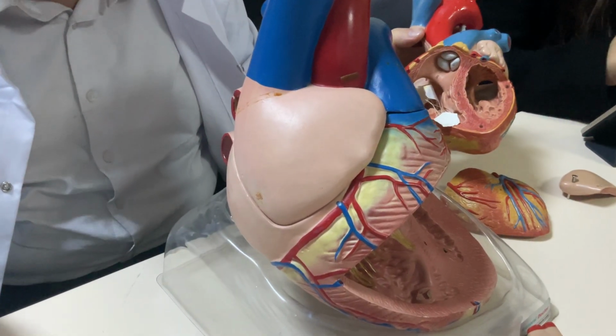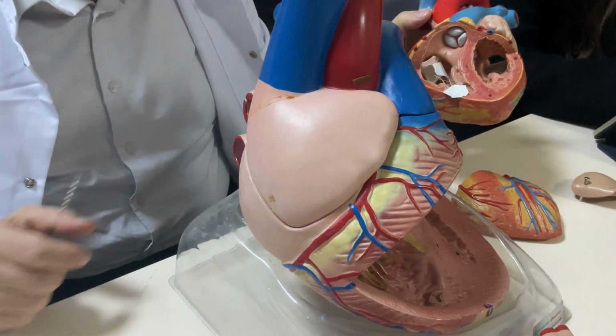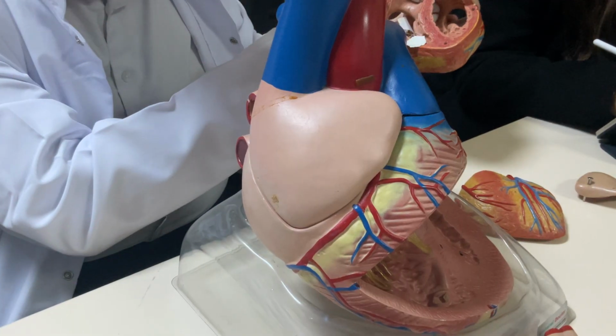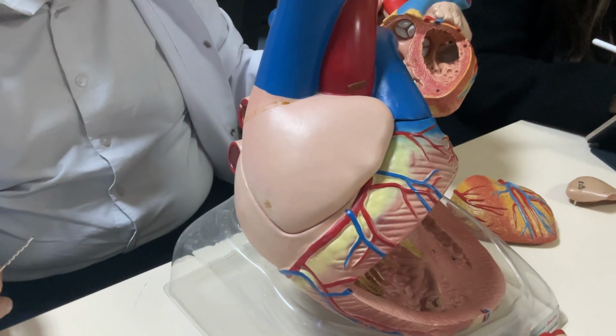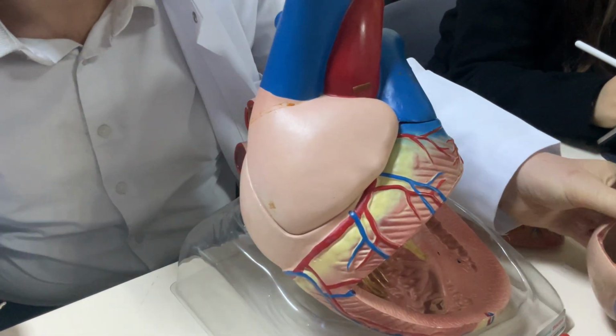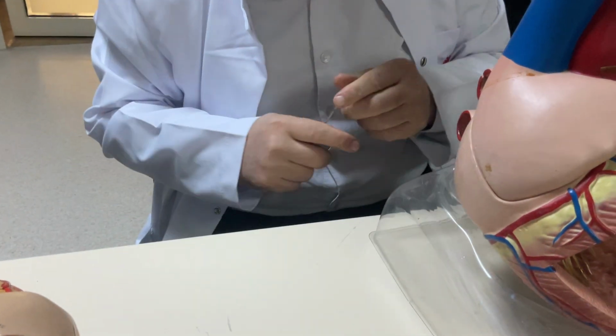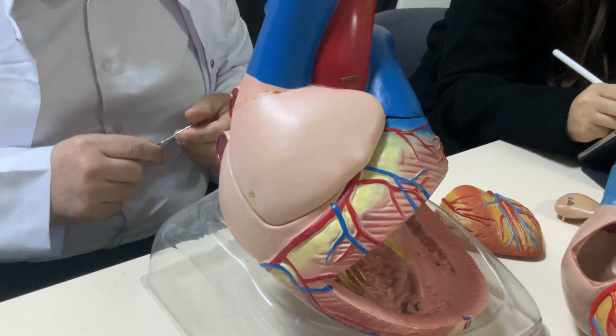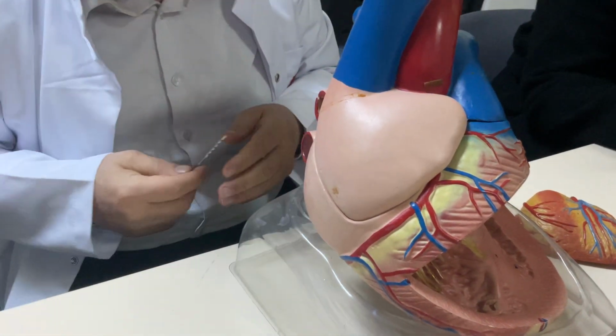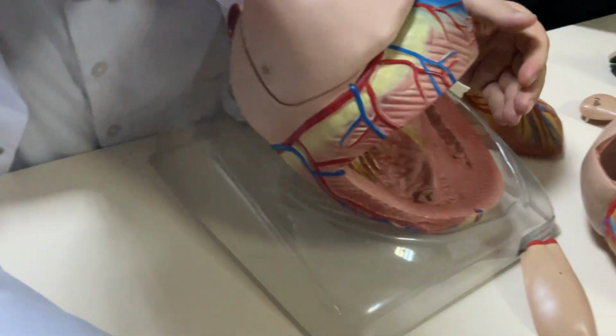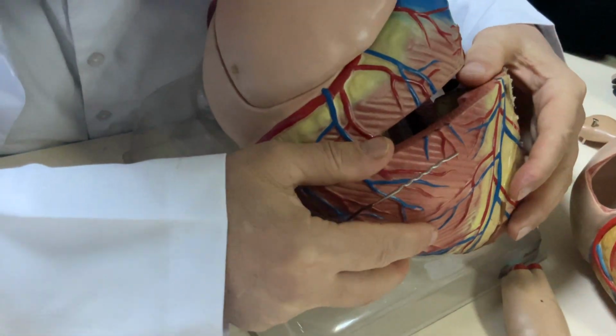Also, the skeleton of the heart is found on the atrioventricular septum. Now, projections of the septi on the outer surface of the heart form grooves, or sulci. Look at this one here. Let's put this back here.